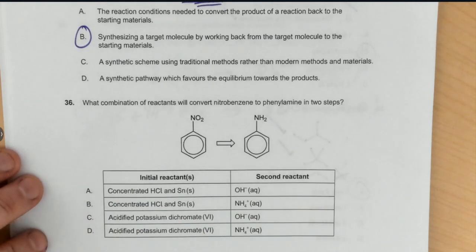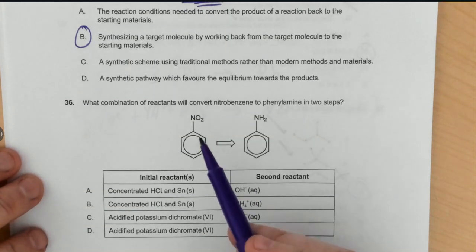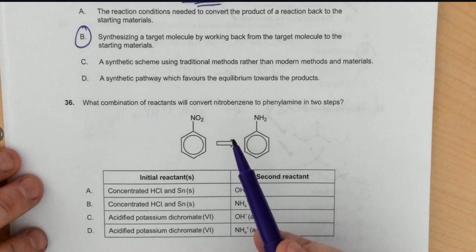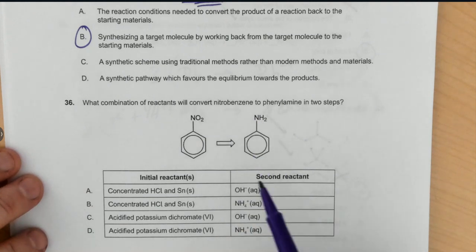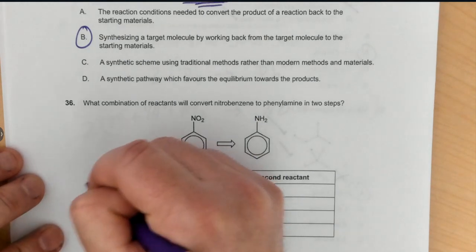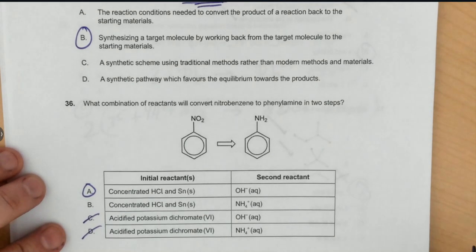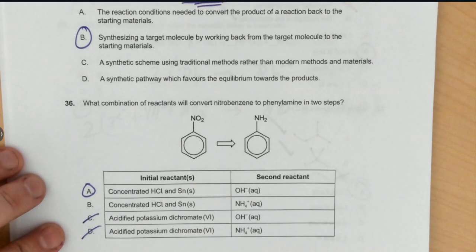Which combination of reactants will convert nitrobenzene to phenylamine in 2 steps? So the first thing we got to do is mix with concentrated HCl and either tin or nickel, and then deprotonate with a base. So A is the best choice here. C and D are if we wanted to oxidize an organic compound, and that's not what we're doing here. That's actually reduction.